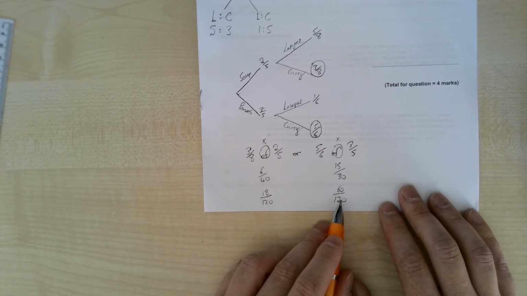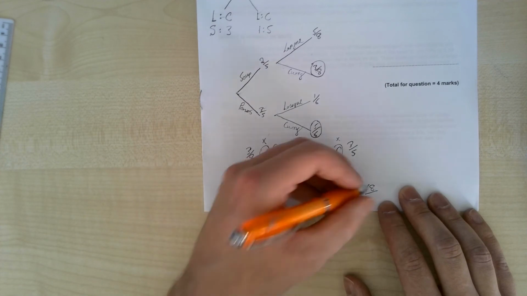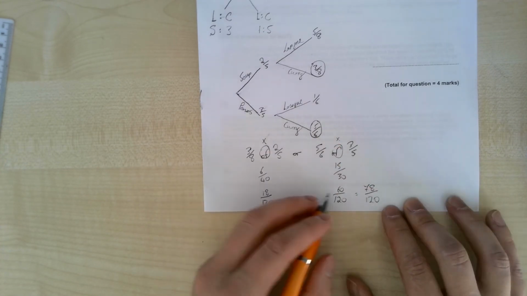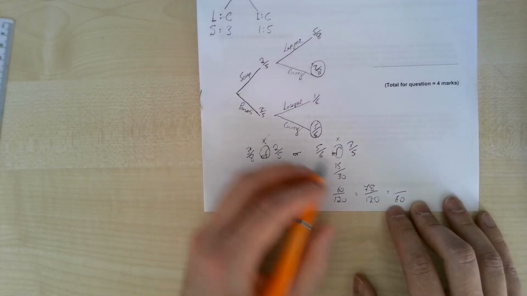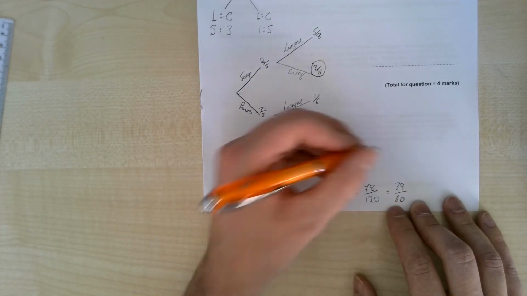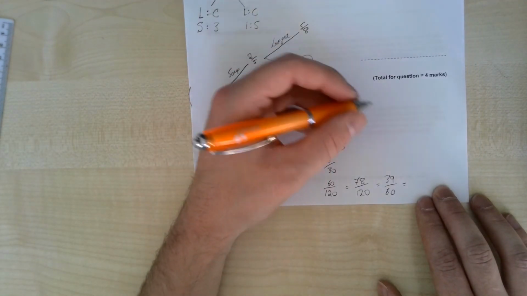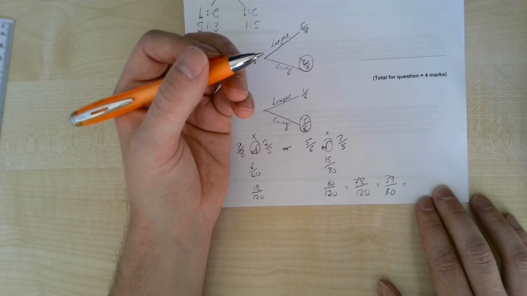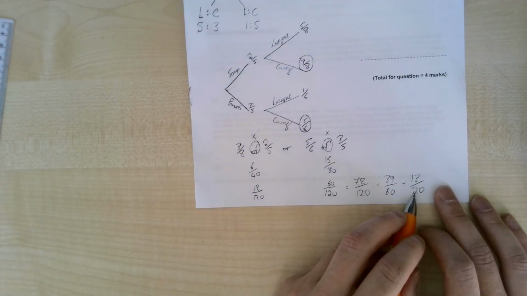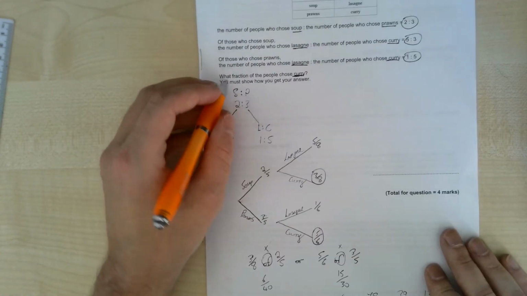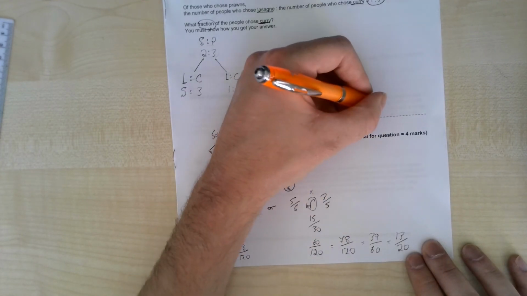So we can add them together actually first. It'll be 78 over 120, and then try and simplify them down as much as you can. So I could halve those, that's 60, 39. I can divide both of these by 3, which would be 13 over 20, and I can't simplify that anymore. So what fraction of the people chose curry? It'll be 13 out of 20.